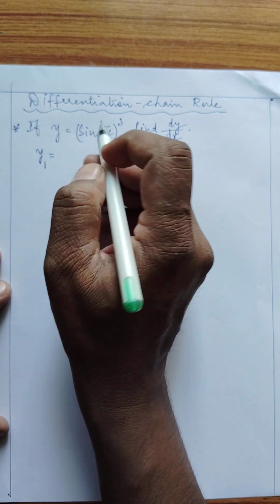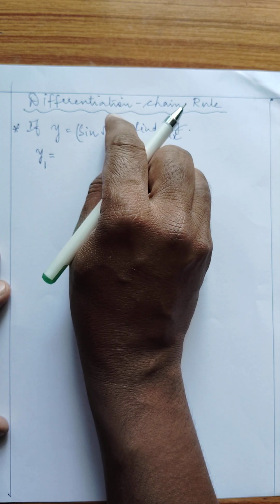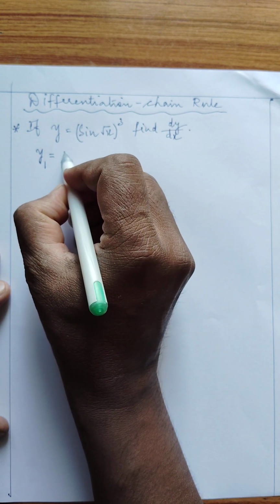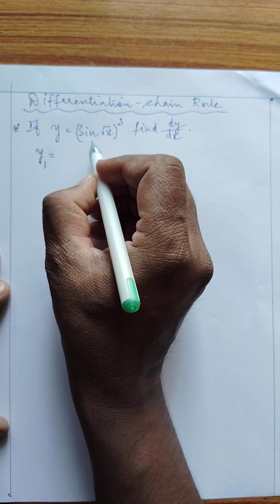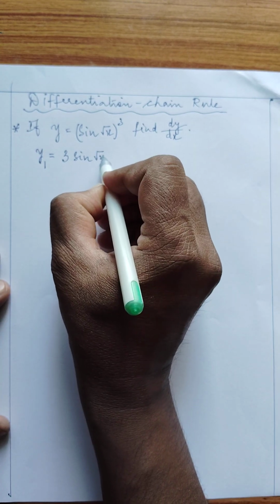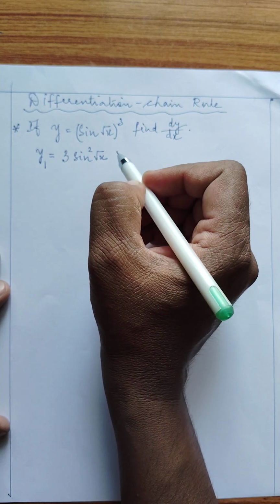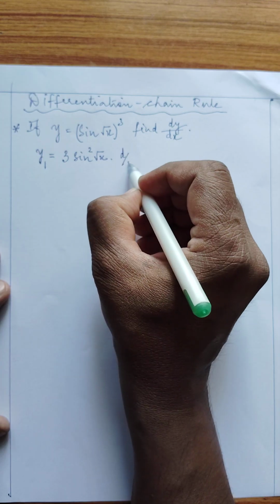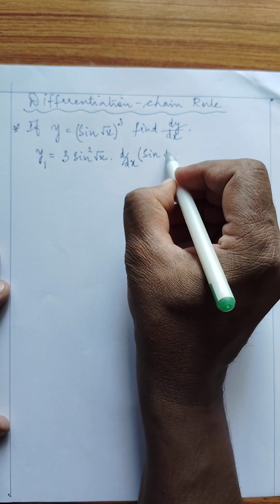y1 equals, imagine this entire sine root x as x. x cube means it becomes 3x square. So instead of x you are writing sine root x. Now we are differentiating only the power. What is x cube's derivative? 3x square. Like that, 3 sine root x whole square. We can write it as 3 sine square root x into d by dx of, now we are differentiating sine root x.